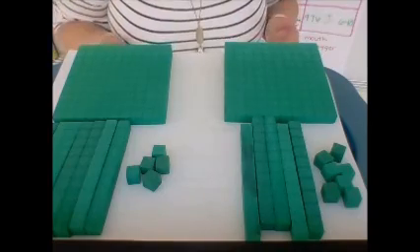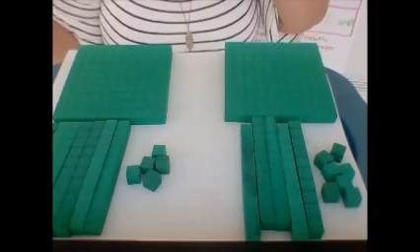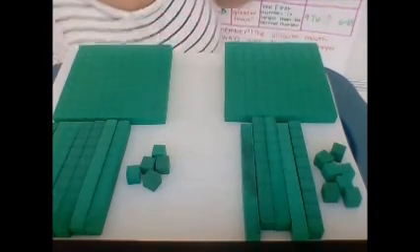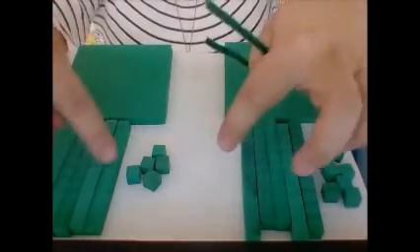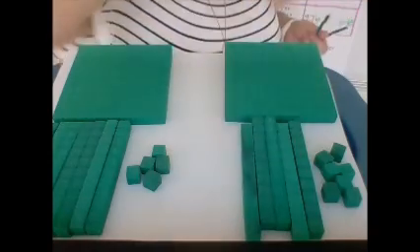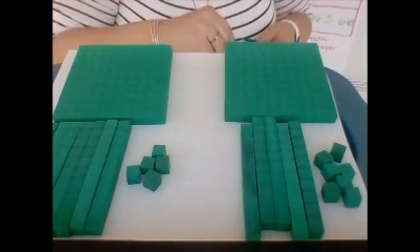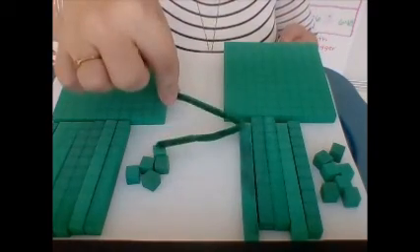If I do the same strategy that I was using on the board, I'm starting in the hundreds place. They both have the same number in the hundreds place. So we need to move on to the tens. Now, just looking at the tens, this number has 7 tens and this one has 5 tens. So that automatically means that this number is greater.